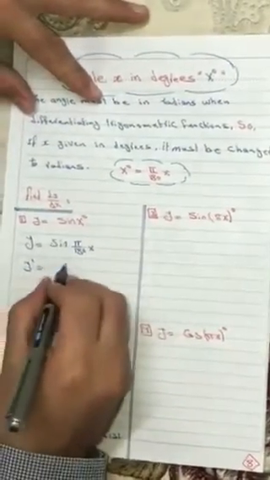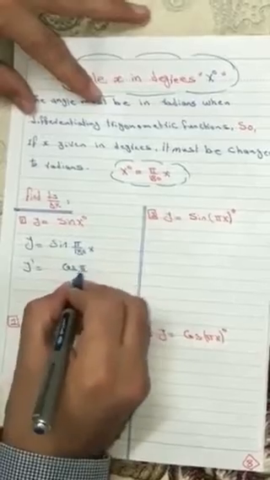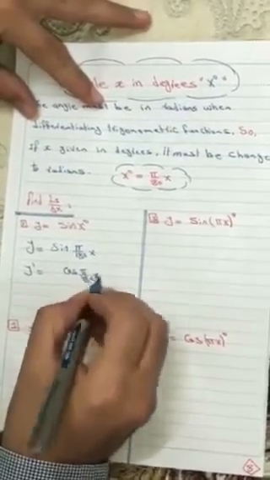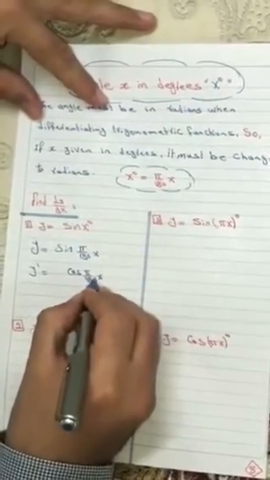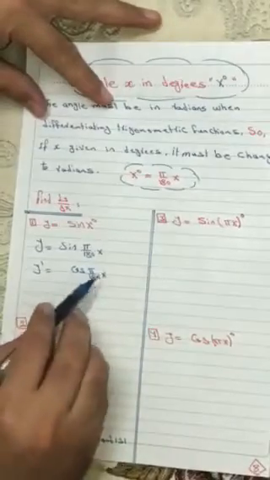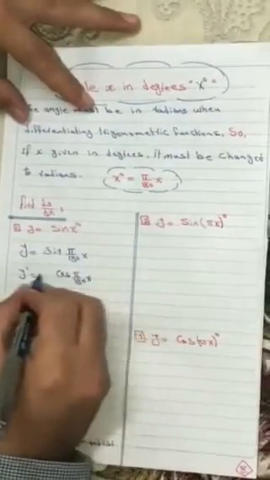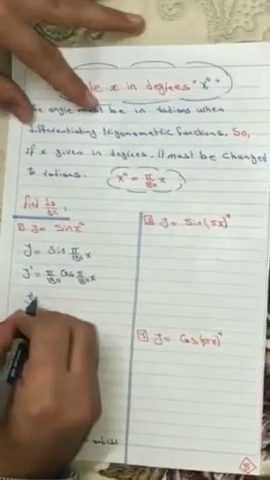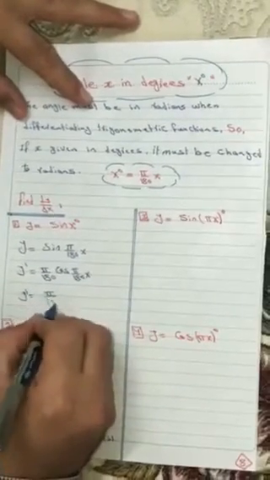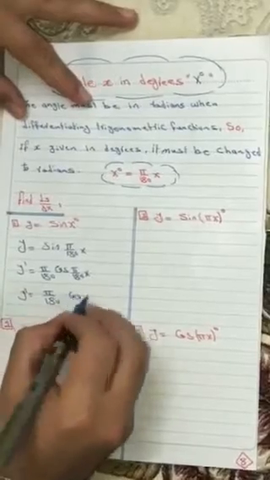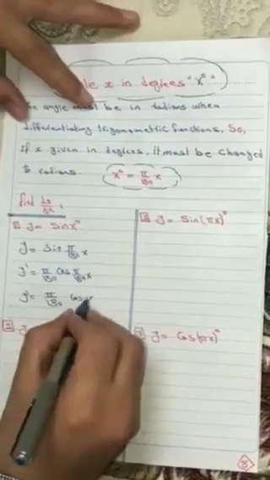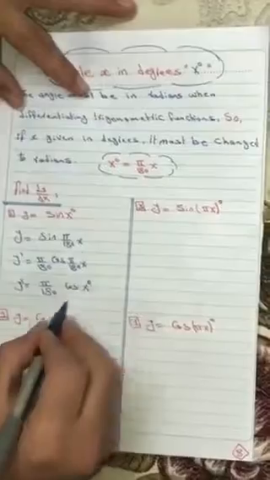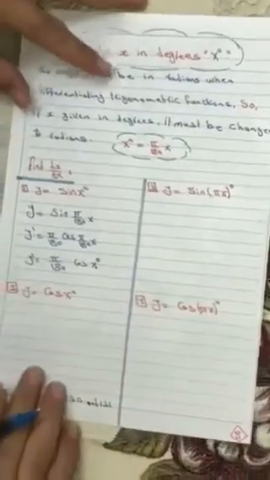The derivative of sine is cosine pi over 180x multiplied by the derivative of the angle. The derivative of pi over 180x is pi over 180. Now last step, pi over 180 cosine pi over 180x, we can express it again as x degrees. This is the final answer.